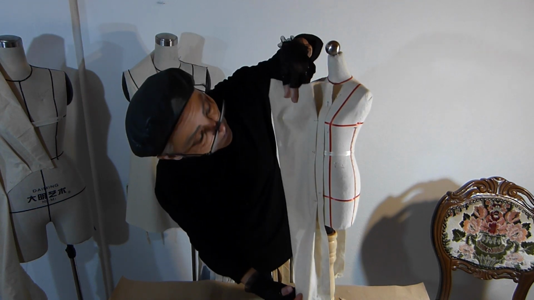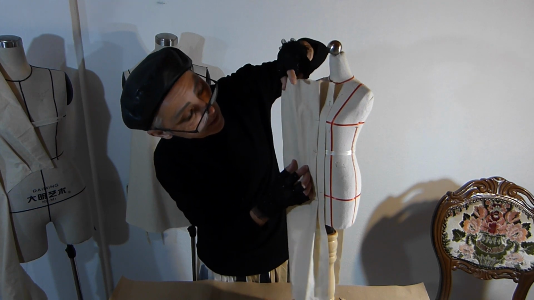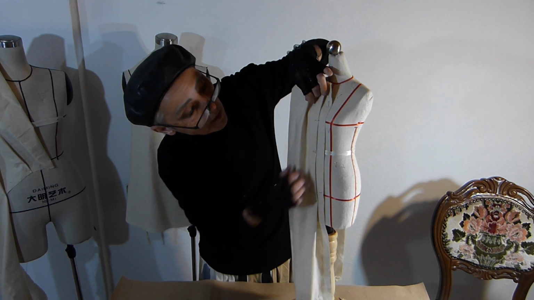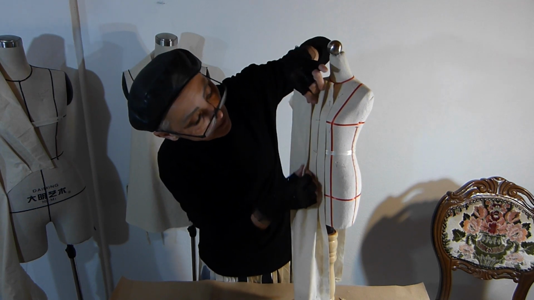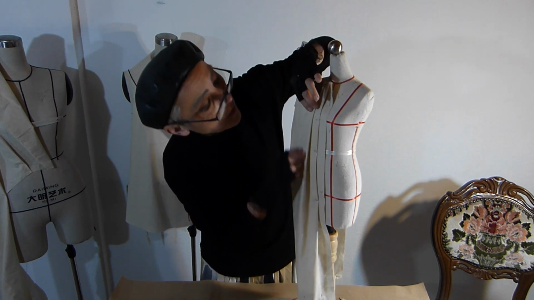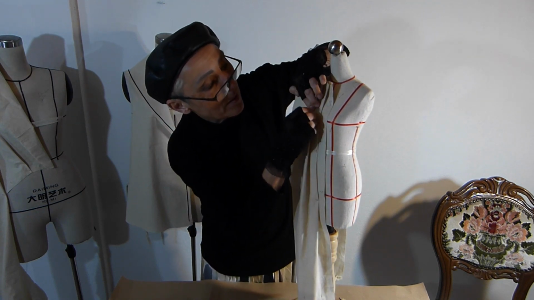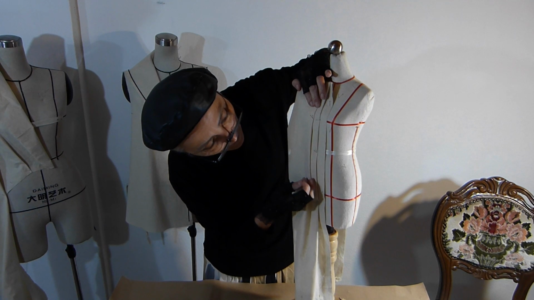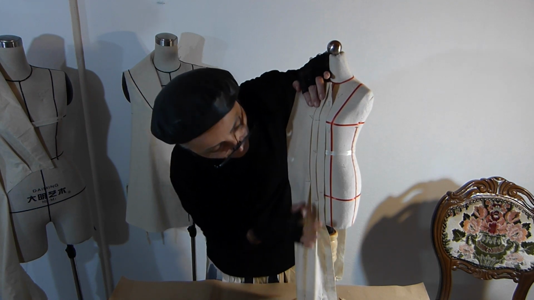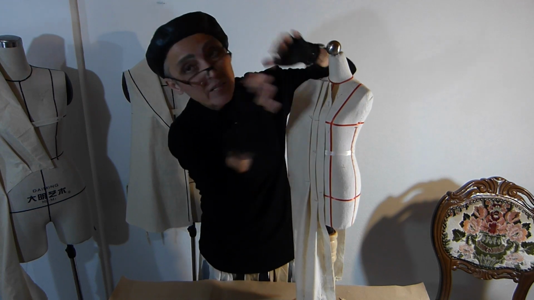We will have another pleat, a little bit similar to what I was making in the first video with the pleated dress. So have another pleat here. You see this pleat is actually a triangular pleat.